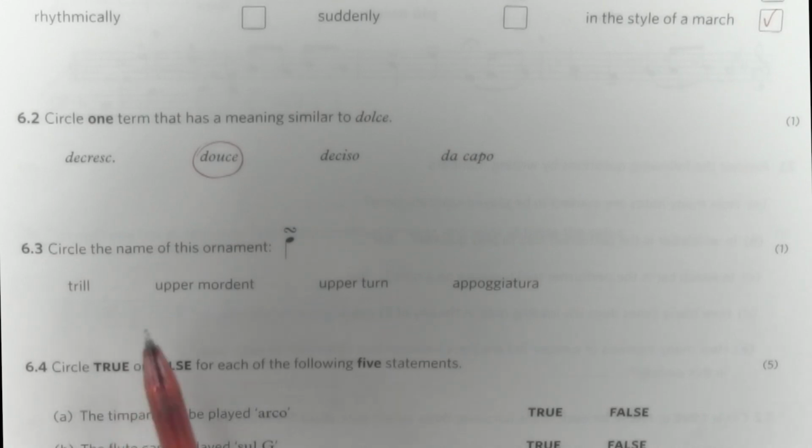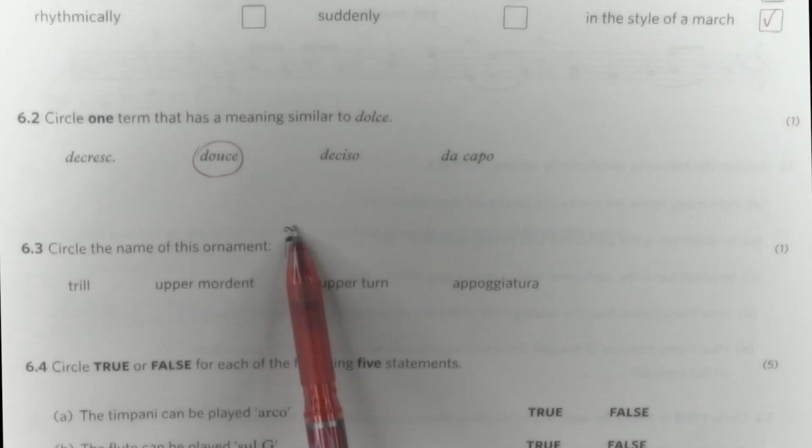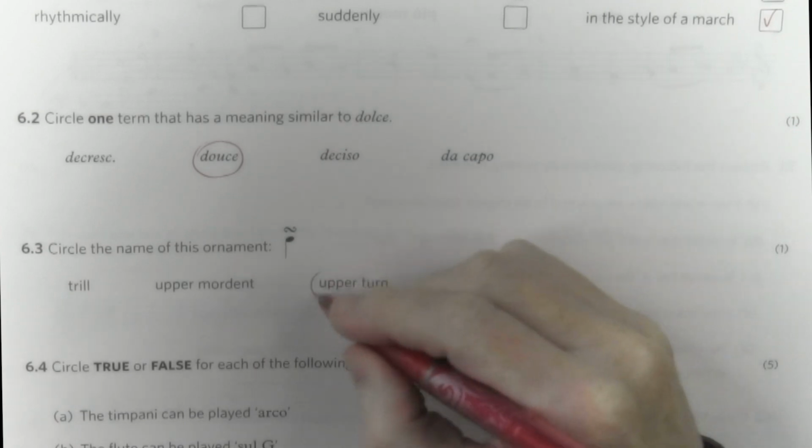Okay. Question 3. This is a gruppetto or turn. Upper turn. There you go. Appoggiatura is one note. Trill is TR, tr. Upper mordent is this.